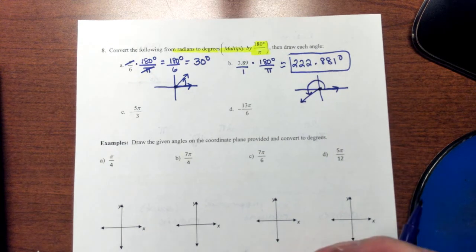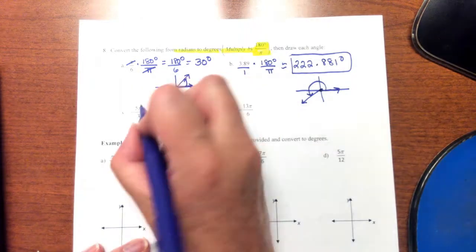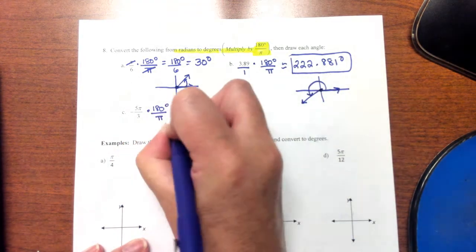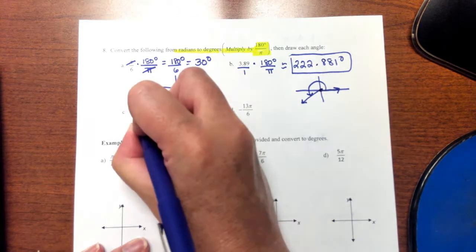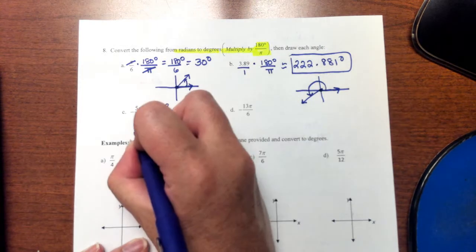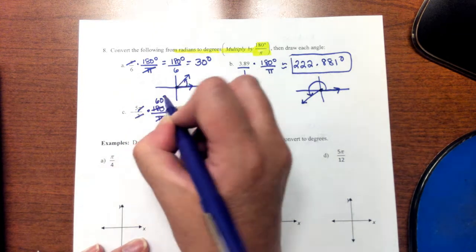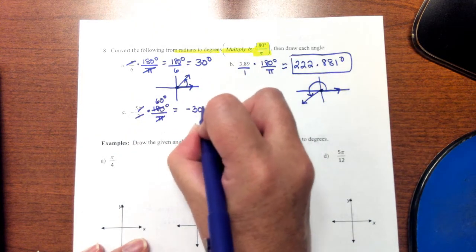Negative 5 pi over 3. Again, I'm going to multiply by 180 degrees over pi. Again, the pi symbols are going to cancel out. I know 3 goes into 180 60 times, and 5 times 60 is going to give me negative 300 degrees.